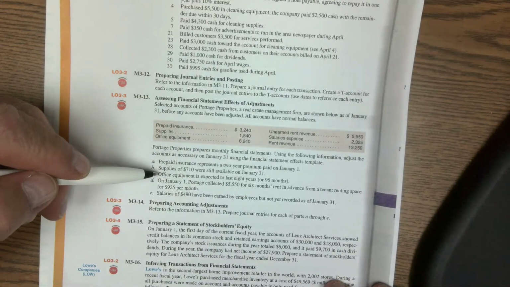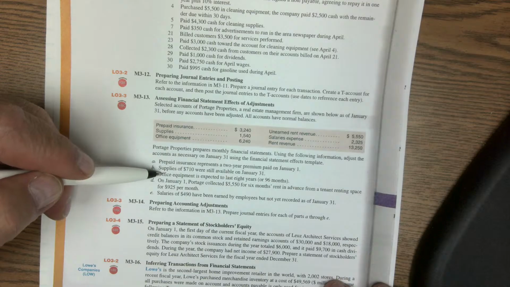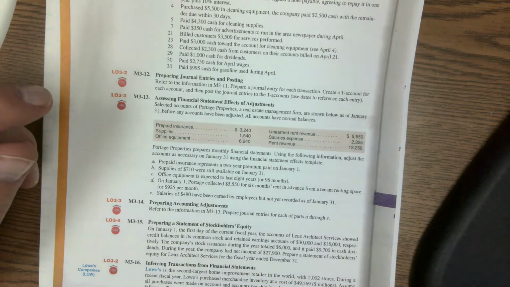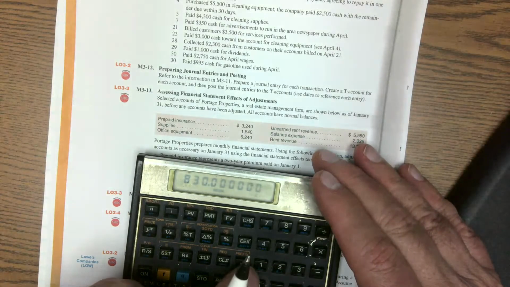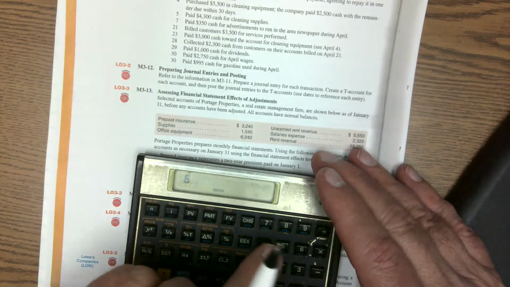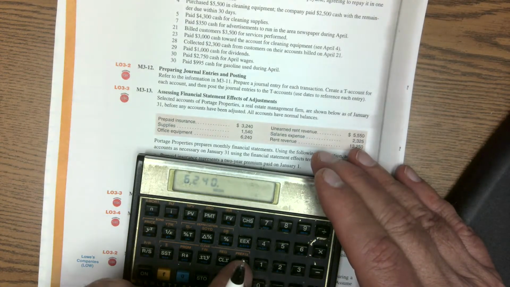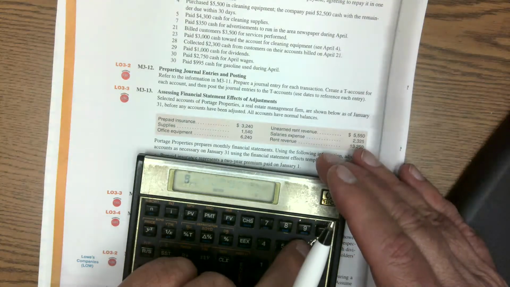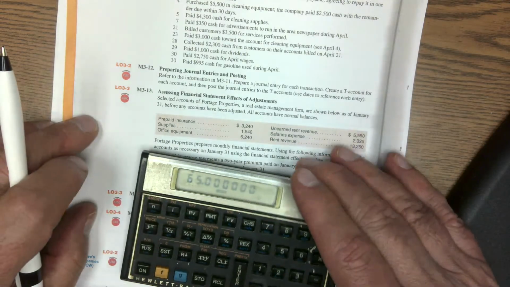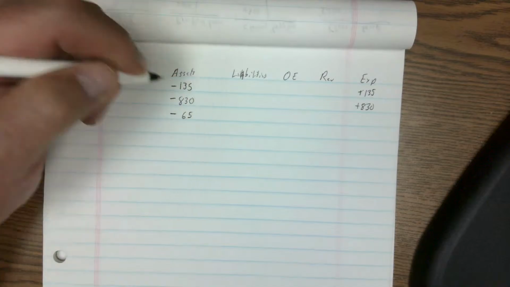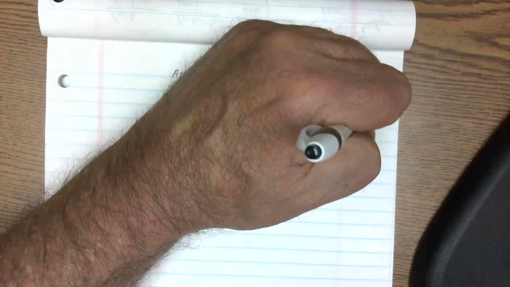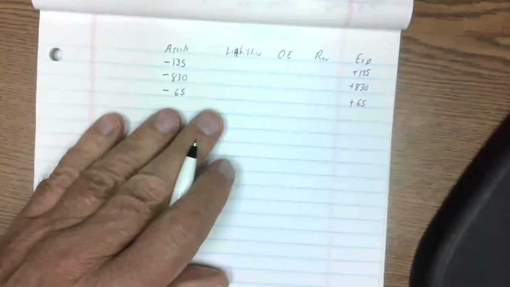Office equipment is expected to last 8 years or 96 months. So we're going to take a monthly depreciation number on that. 6,240 divided by 96 is $65 a month. So the book value of our asset went down by $65, and we had depreciation expense of $65.